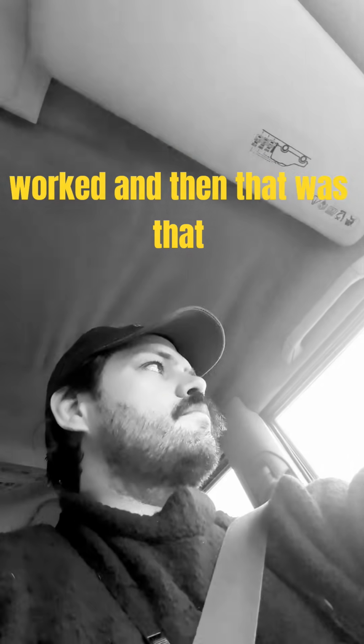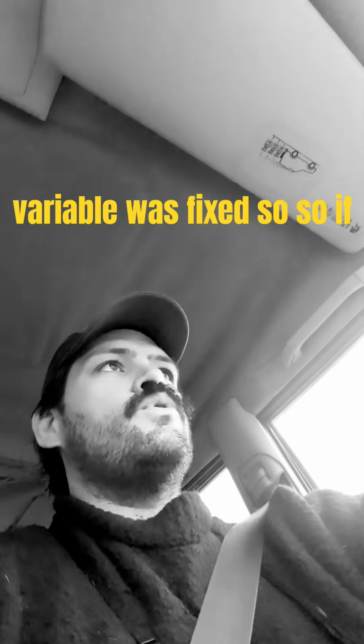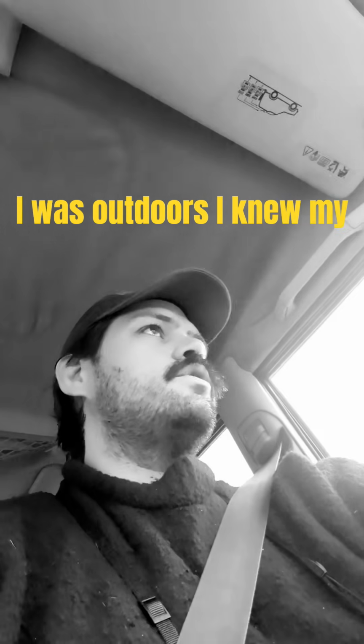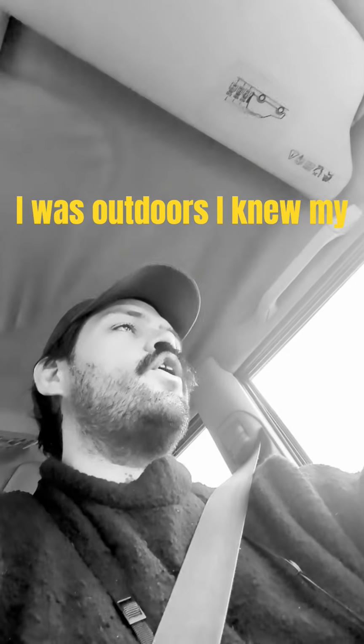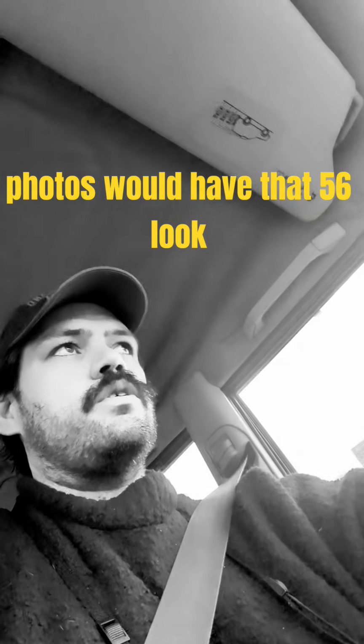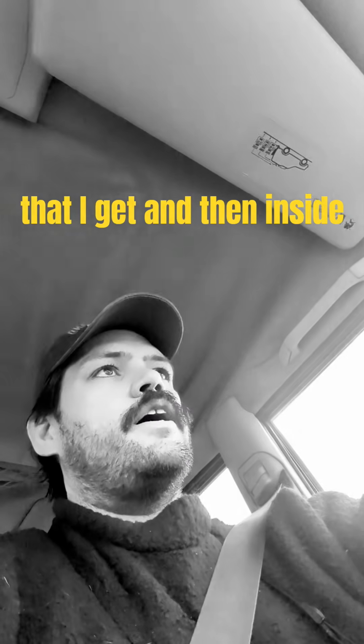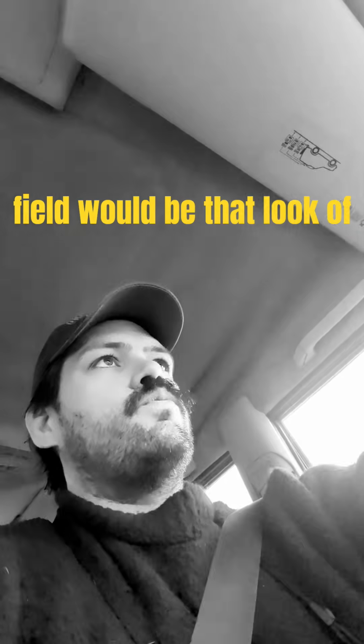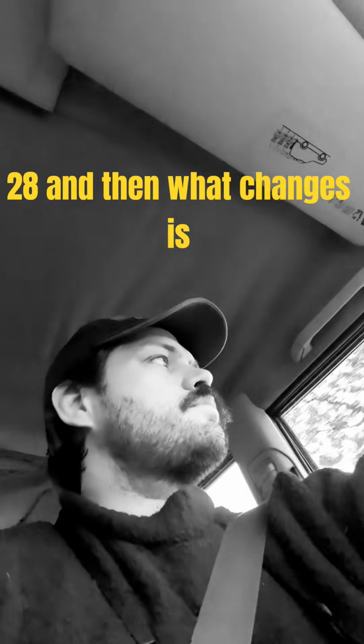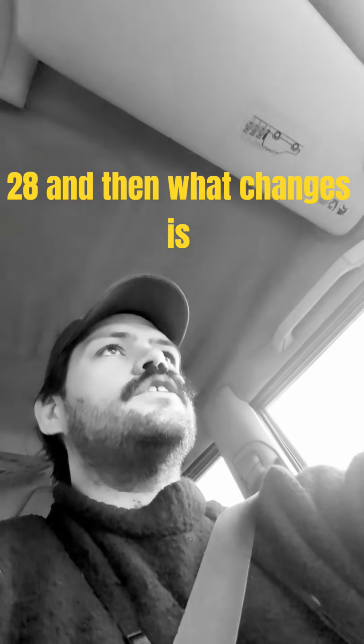And then that variable was fixed. So if I was outdoors, I knew my photos would have that 5.6 look that I get. And then inside, I knew the depth of field would be that look of 2.8. And then what changes is just the shutter.